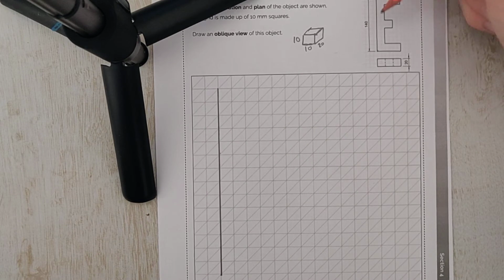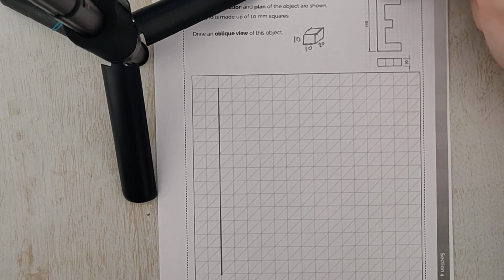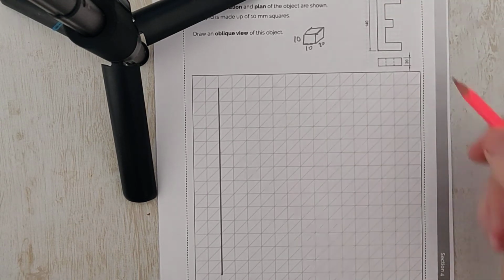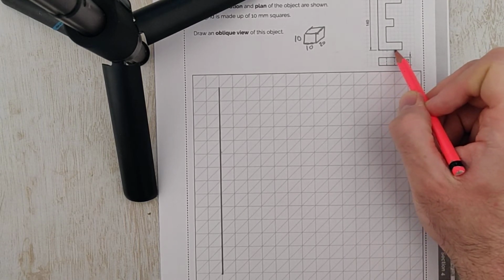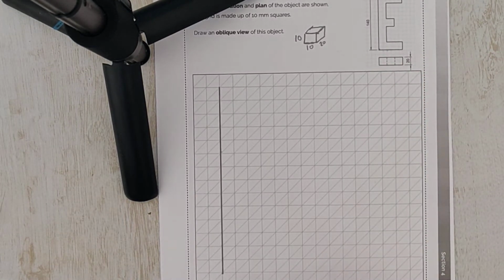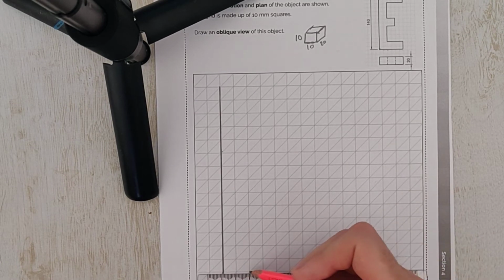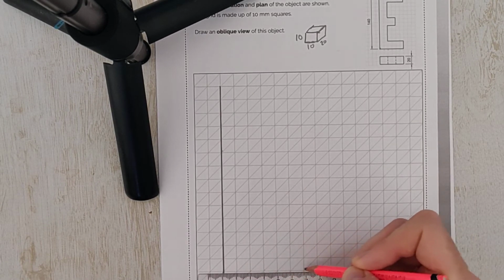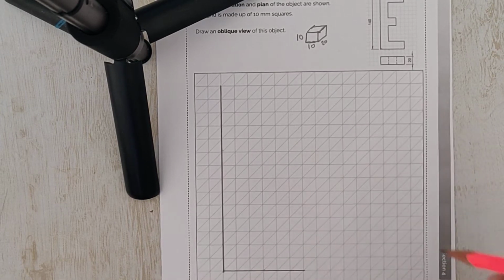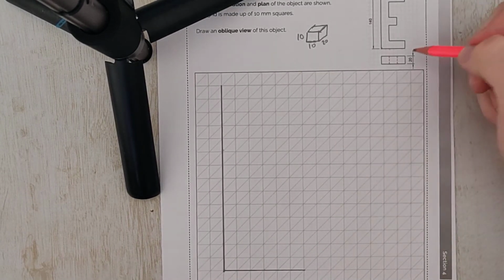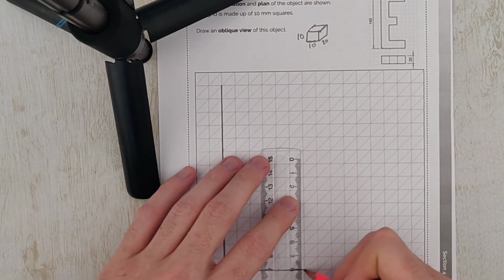Okay, so it doesn't tell you the rest of the dimensions, so you just have to read them off the question here. So from the bottom I'm going to come over 1, 2, 3, 4, 5, 6. So 6. And I go back to here. Then I come up for 2.